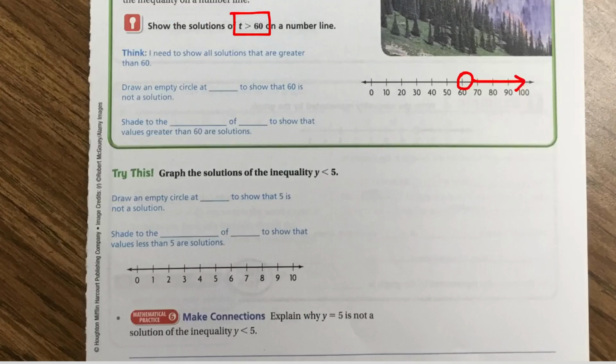At this one down here, here's my inequality. Y is, read it with me, go. Y is less than 5, okay? So is this including 5? No. It's not including 5. So draw an empty circle at 5, because it doesn't include 5. And it's less than 5, so which way am I going? To the left.